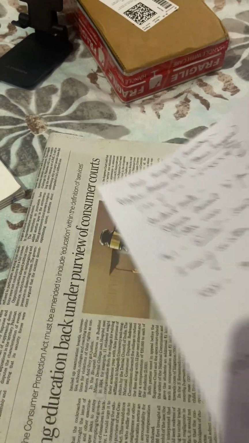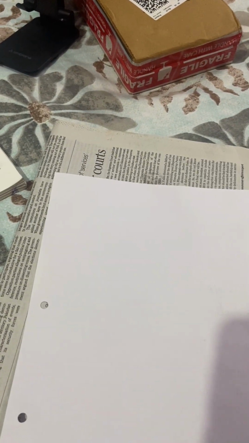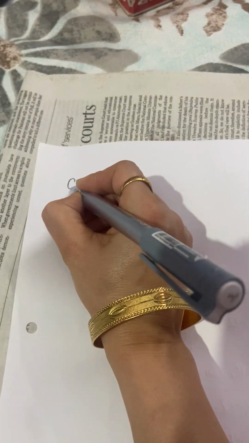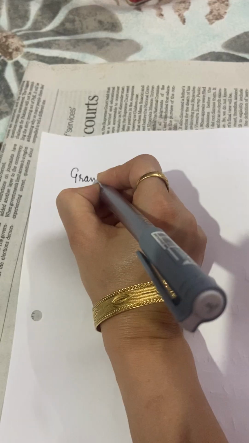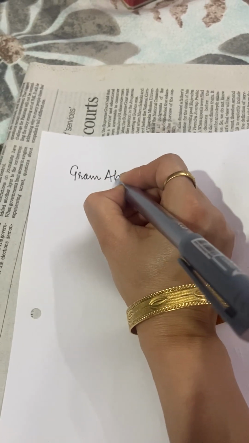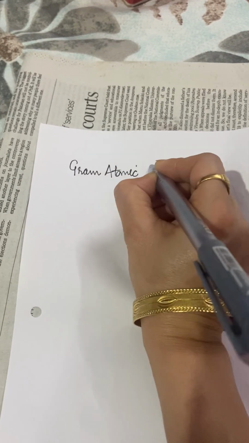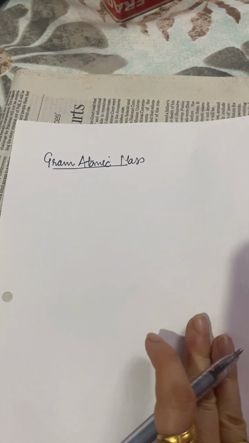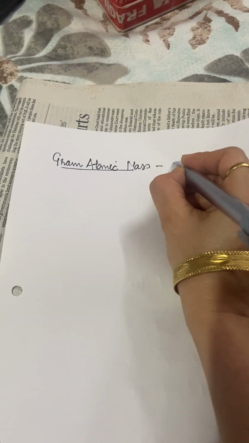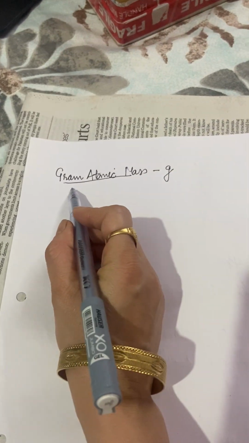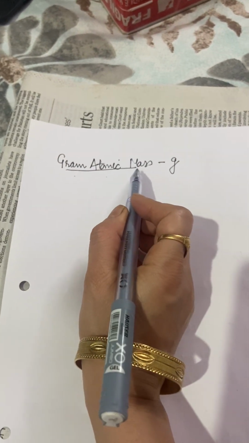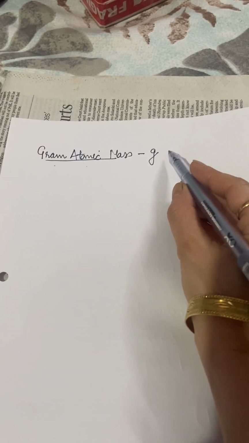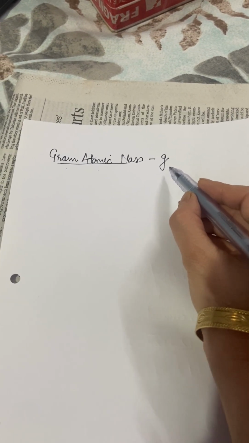Right. Now let's come to the next part. What is the meaning of gram atomic mass? If the atomic weight of any element is expressed in grams, then it is referred to as the gram atomic mass. Gram is never written as GM. It is always written as a small g.